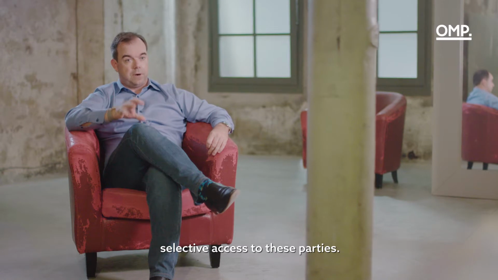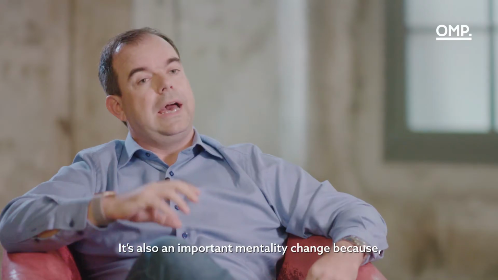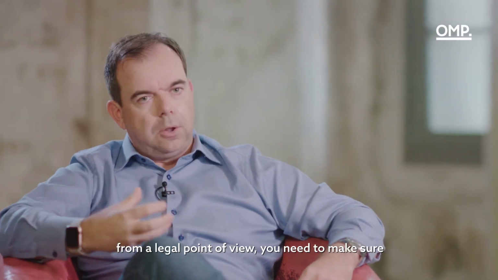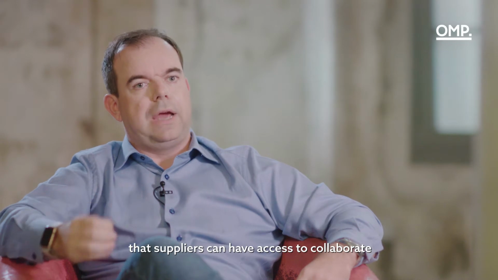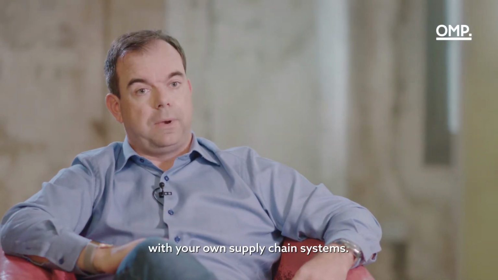For example, OMP Cloud can provide secure, selective access to these parties. And there's still, of course, trust needed to allow them access. And it also is an important mentality change because from a legal point of view, you need to make sure that suppliers can have access to collaborate with your own supply chain systems.